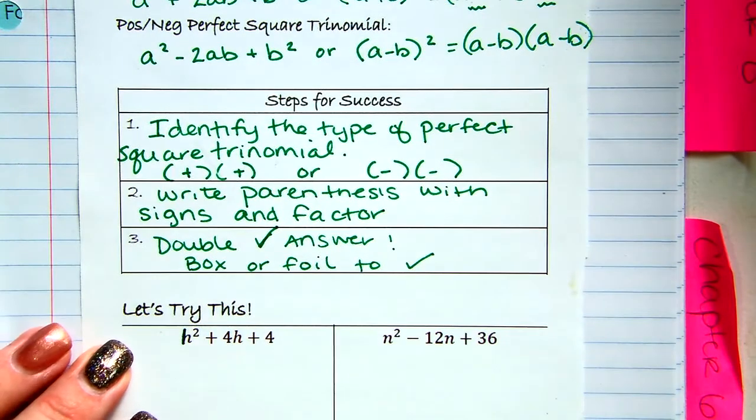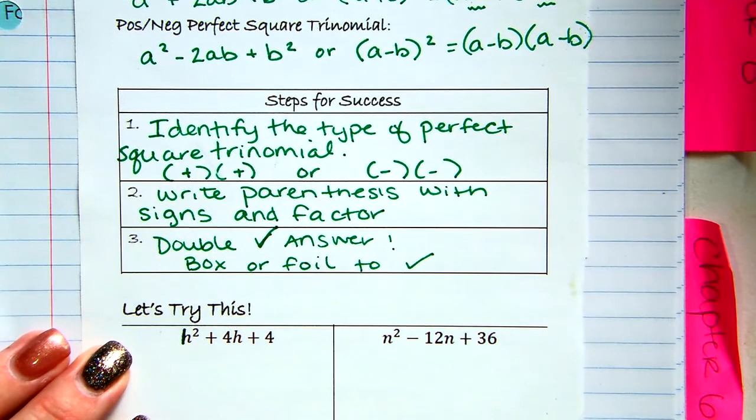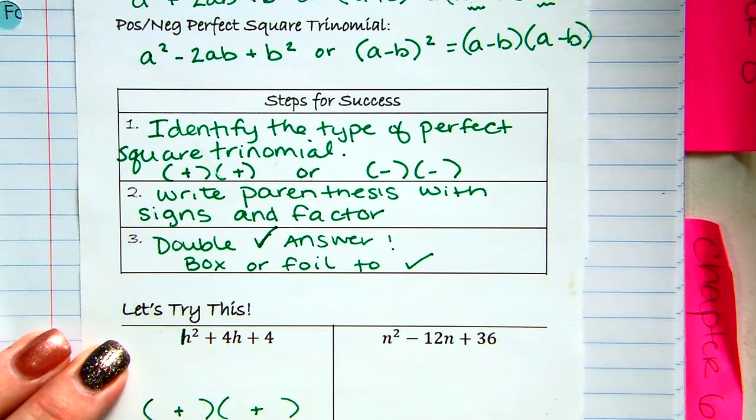So h squared plus 4h plus 4. In this one, this is a positive perfect square trinomial. So I'm going to write my parentheses with the positives inside. Now, in a perfect square trinomial, that's our key word, we are going to square root the last factor, and we are going to square root the first factor.